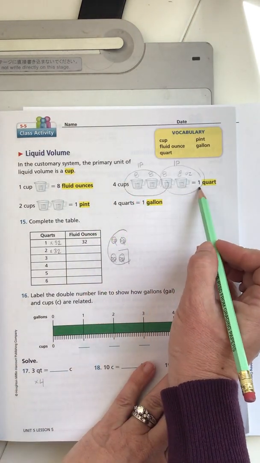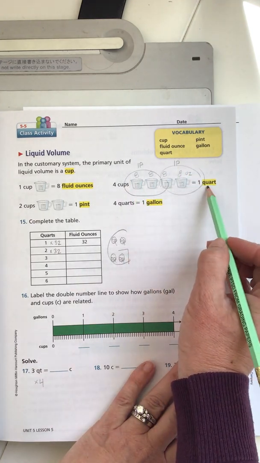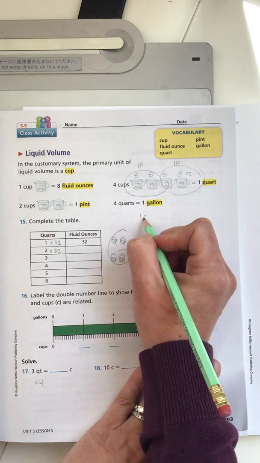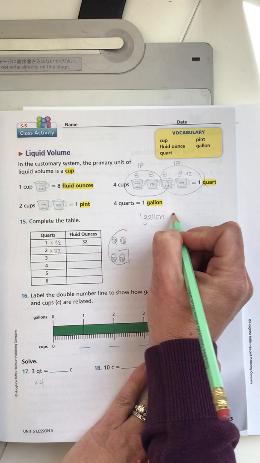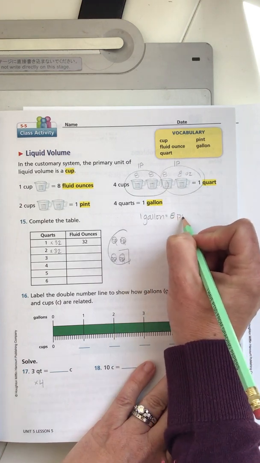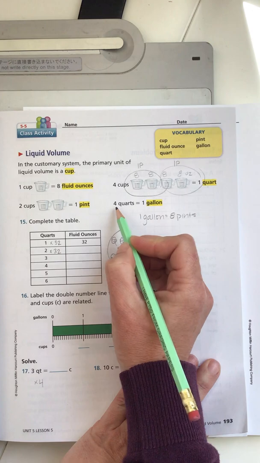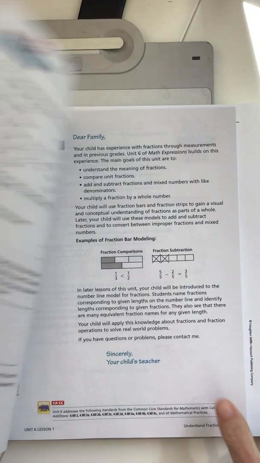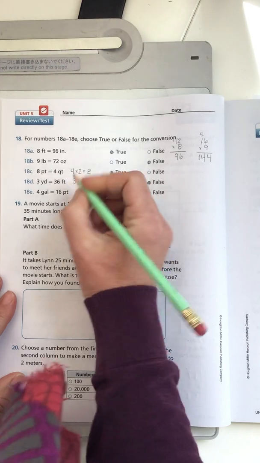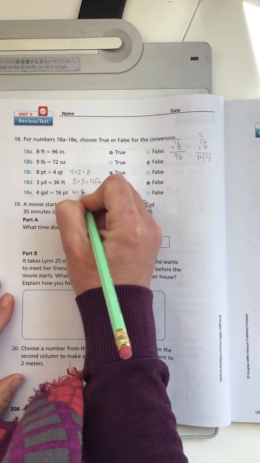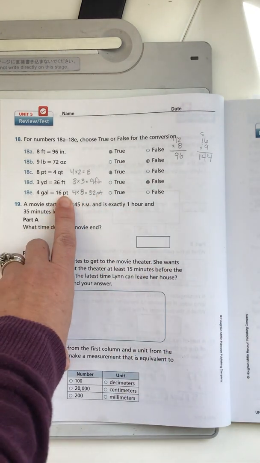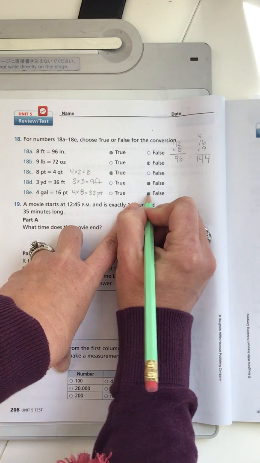I know that 1 quart has 2 pints. So if I have 4 quarts, 1 gallon would equal 8 pints. Are you with me? Because if 1 gallon is 4 quarts and every quart is 2 pints, I would do 4 times 2 to get 8 pints in 1 gallon. So if I have 4 gallons, I'm going to have to do 4 times 8 to get my pints, which would be 32, not 16. So I'm going to call this one false.